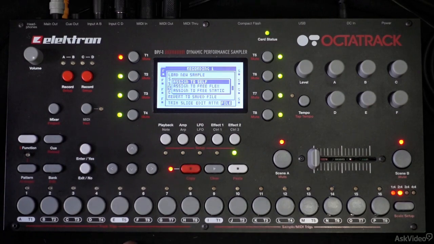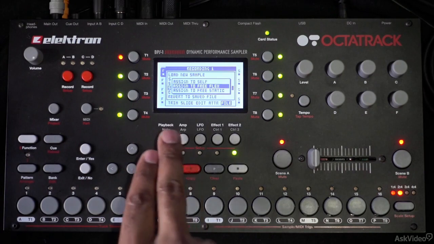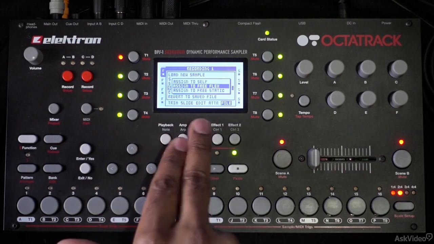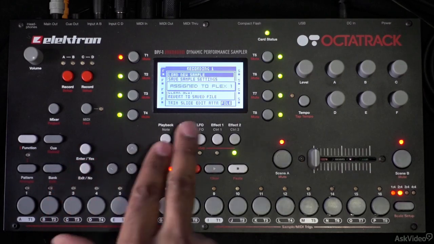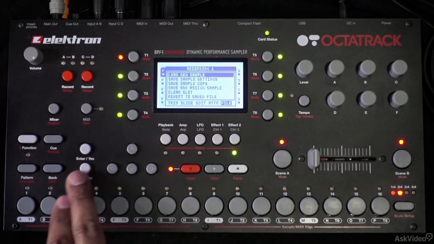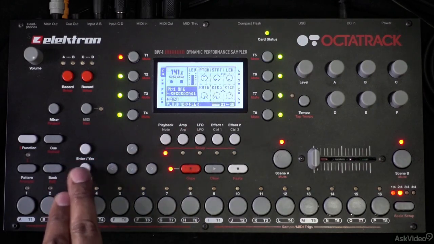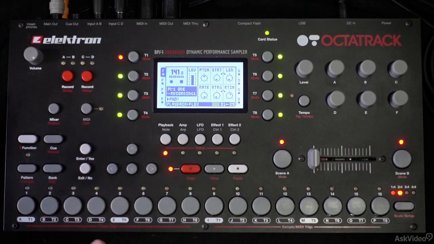I don't want to do that because I might want to sample something else, and it's nice to have those track recorders free and available whenever you want to sample new things. So instead, I'd like to assign this to a free flex machine, a free flex slot, I should say. So let me hit yes. It's assigned to flex 1. Now the last thing I want to do before we move on is make sure that we're actually playing the sample from the flex slot that I saved it to.